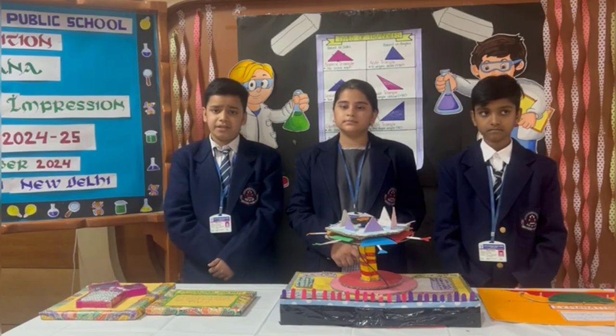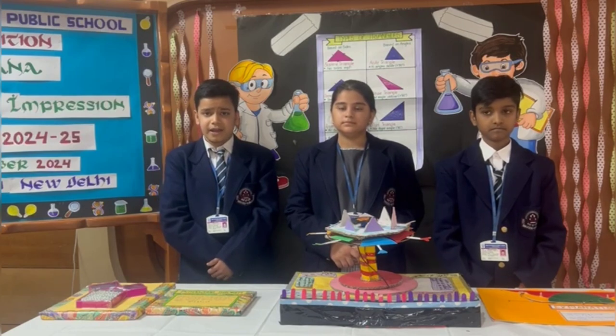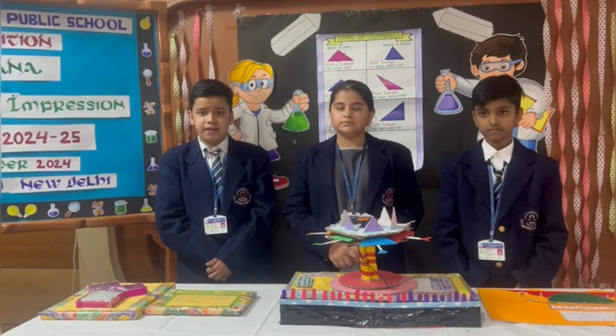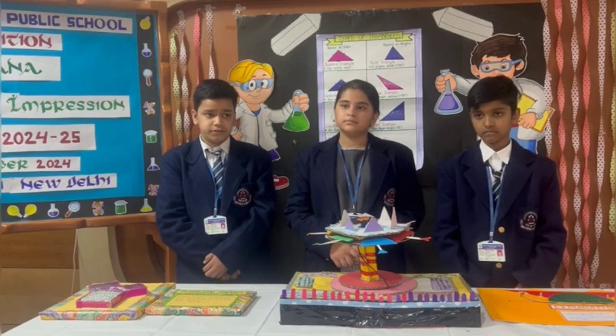The triangle in which one angle is 90 degrees is a right angle triangle. Third, obtuse angle: the triangle in which one angle is obtuse and the other two angles are acute.